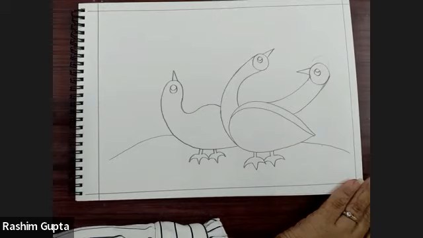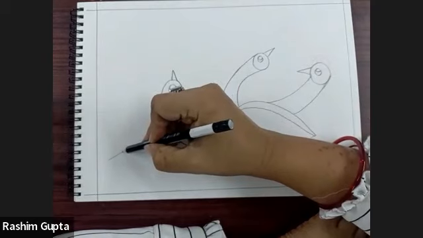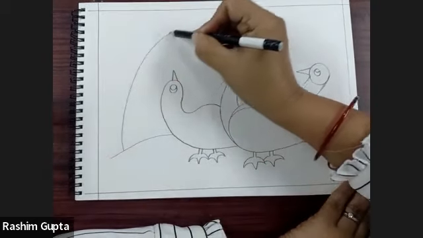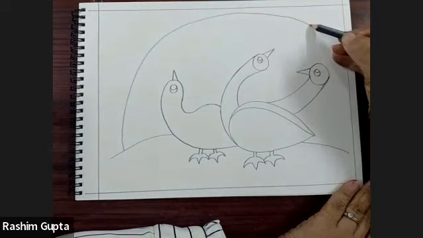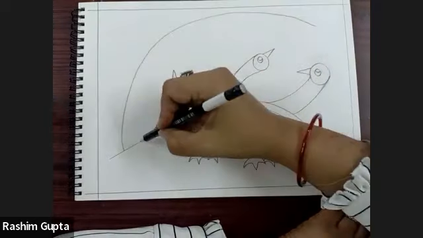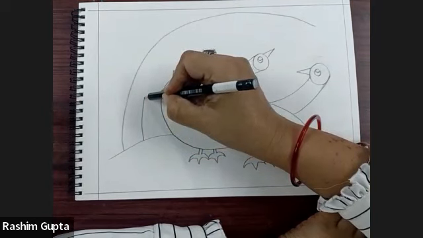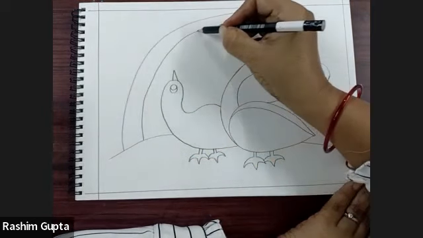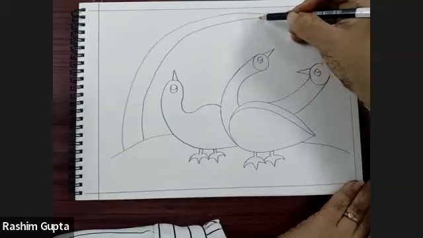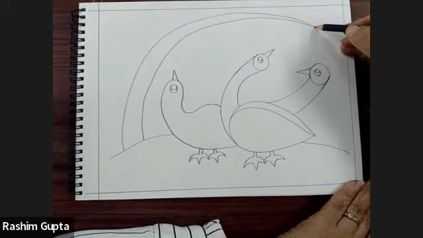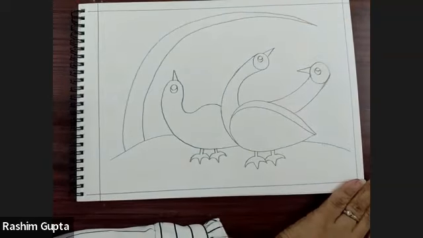Okay, so let's start with the tree trunk. It will be a little bit broad, and as we move towards the end, it will become thin. So here I'm going to make it a little bit broad, and now as it moves towards the upper side, it is getting thinner and it will join like this.